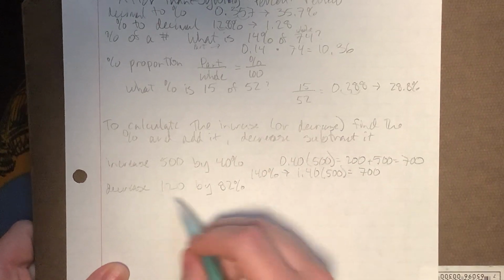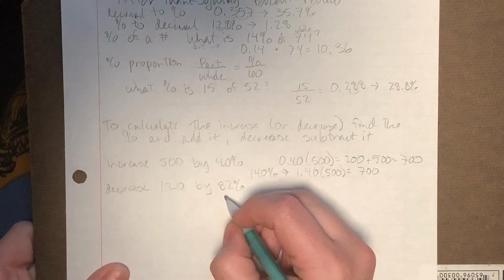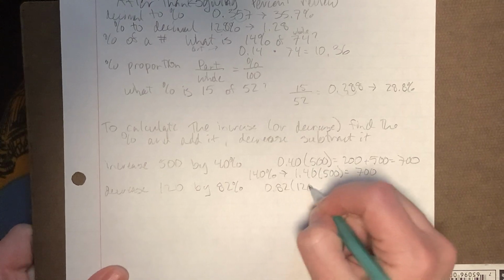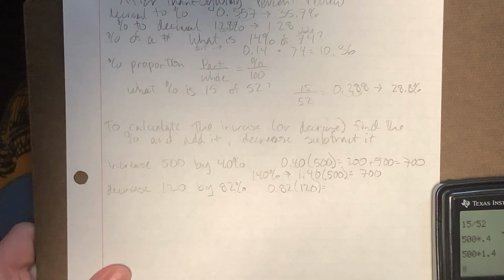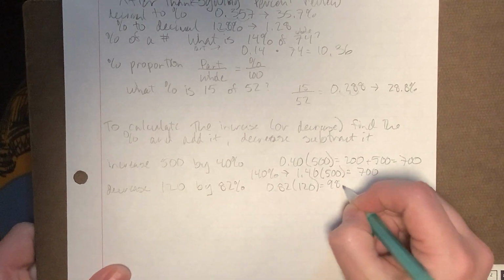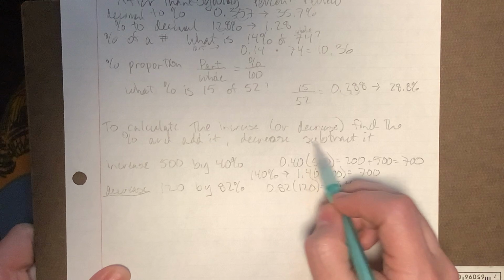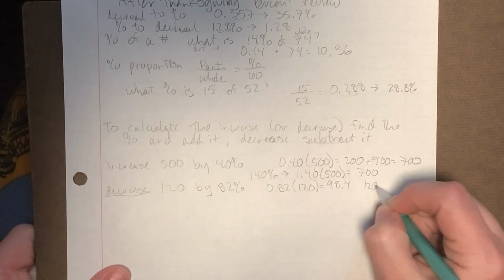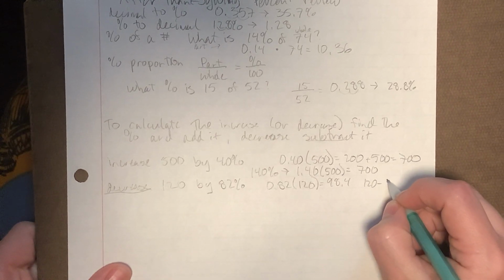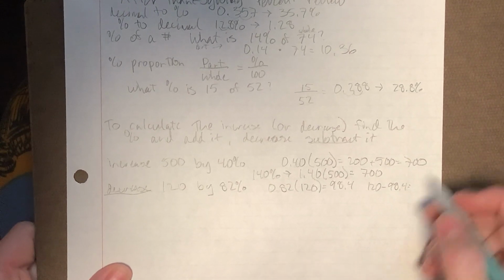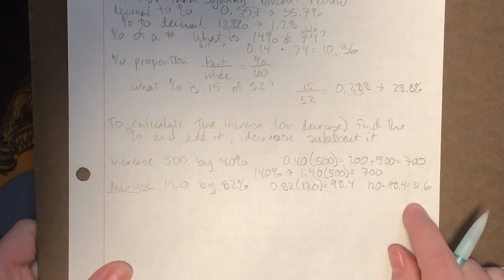Okay, so first of all, we can take the percent of the number. 0.82 times 120. I put my calculator down. 0.82 times 120, and that is 98.4. Now, because this is a decrease, we're going to subtract it from the number we started with. So we're going to do 120 minus 98.4, and we get 21.6. Okay?